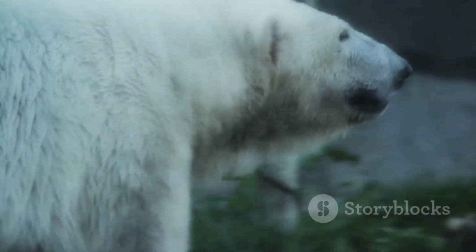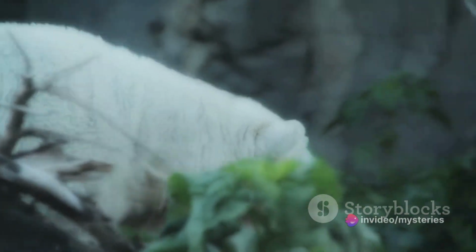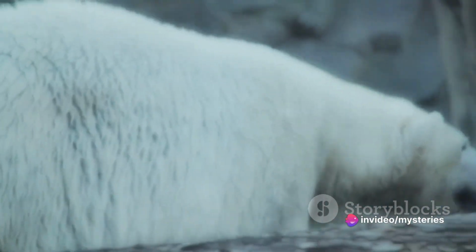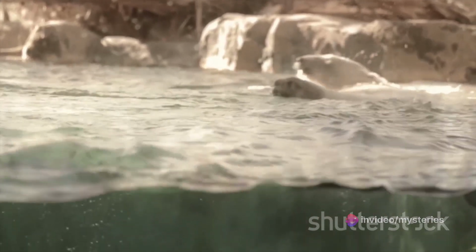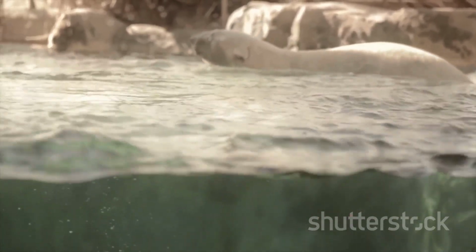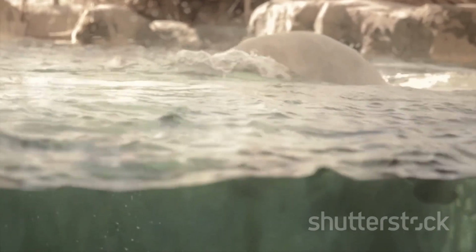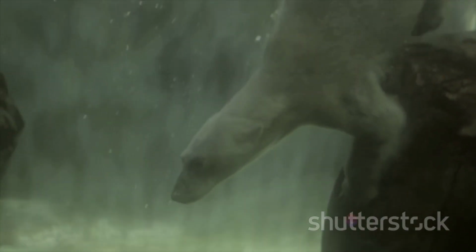Every fall, an incredible spectacle unfolds here. Hundreds of majestic polar bears migrate through the town, patiently waiting for the Hudson Bay to freeze. You see, these magnificent creatures rely on sea ice as their primary hunting ground. As the temperatures drop, the bay's waters transform into their icy hunting platform, rich with seals, their favorite meal.